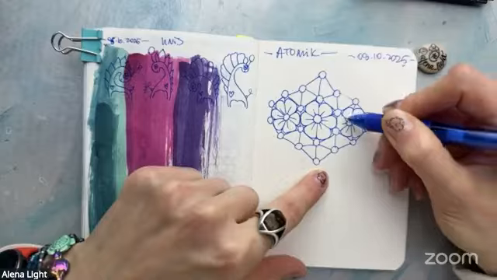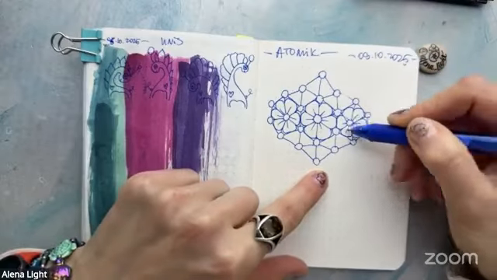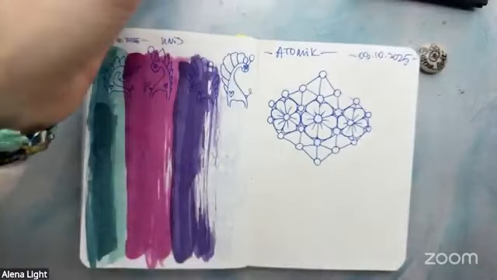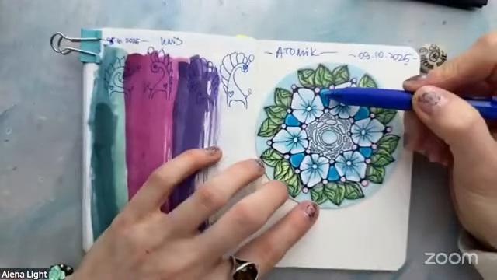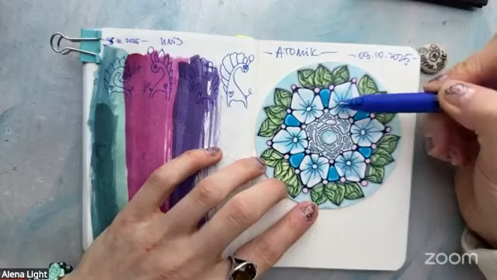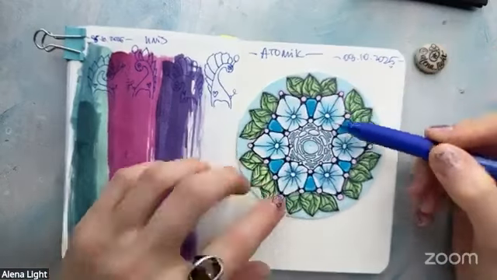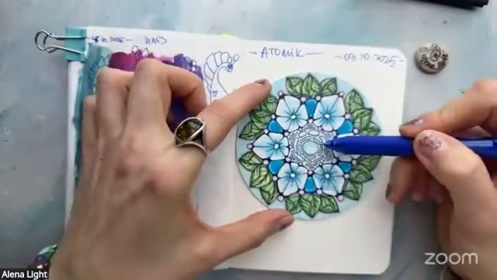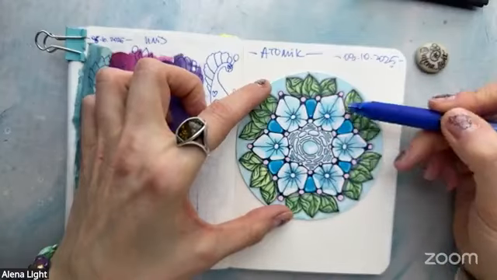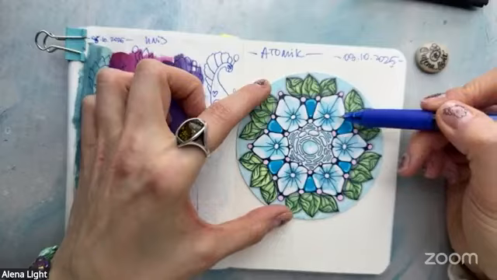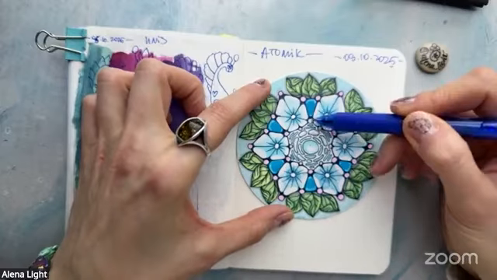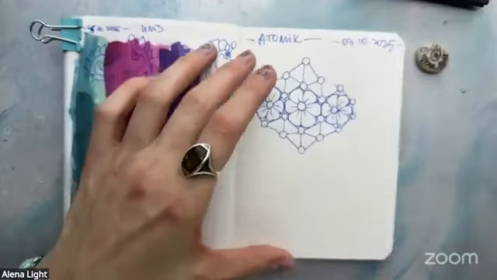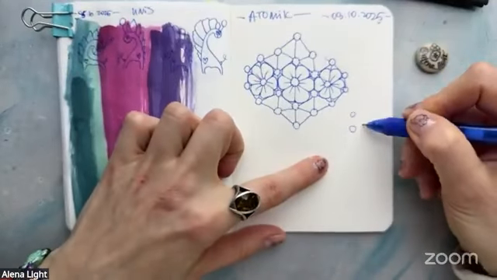Of course, there is no reason to always finish these flowers. Even here, you see, I left some space between them because I started not from the center, but a bit further from it. The pattern changed a bit, but I left these flowers touching only in one point. So this pattern is very versatile.